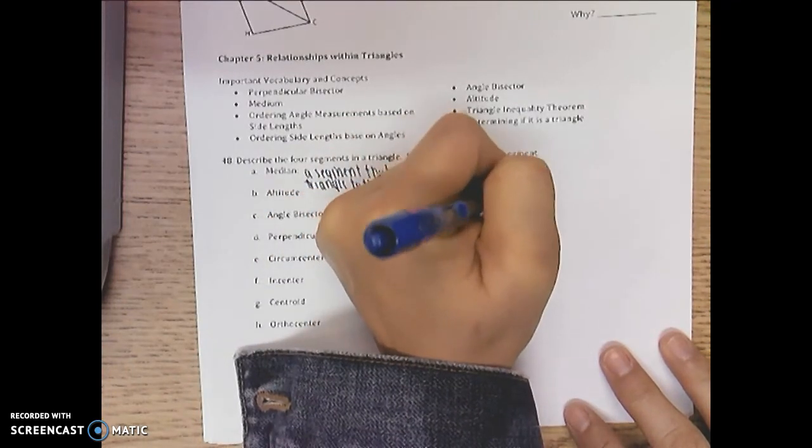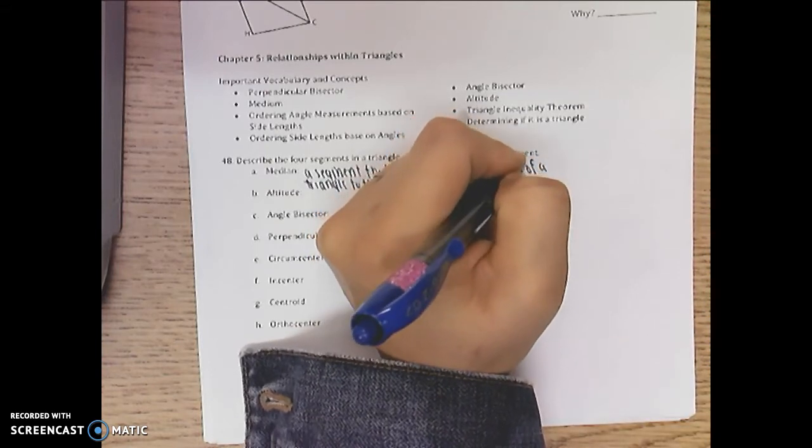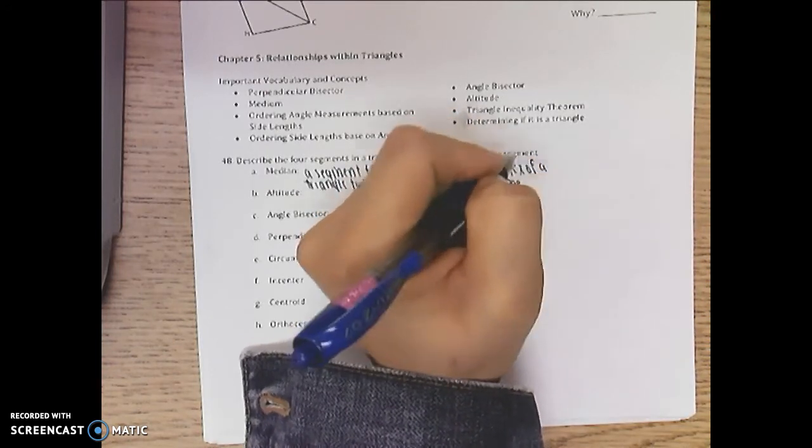The three medians meet at a place called the centroid.